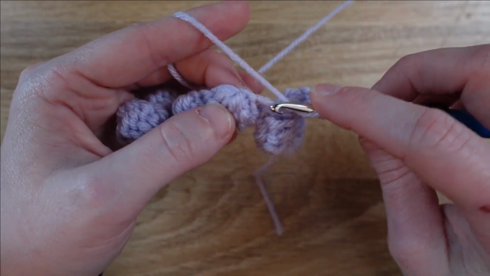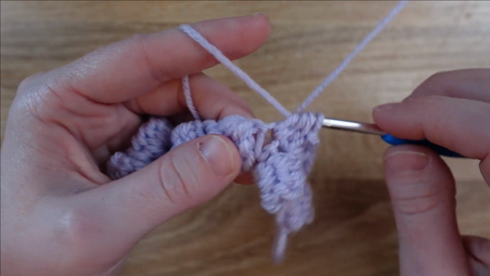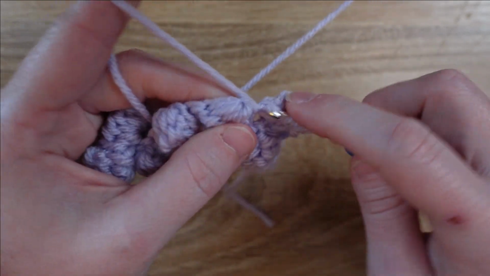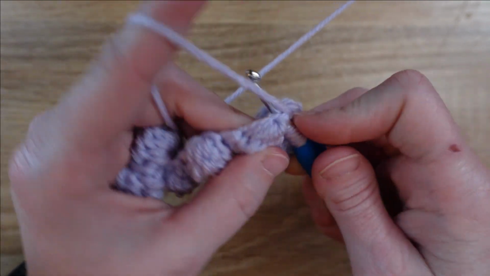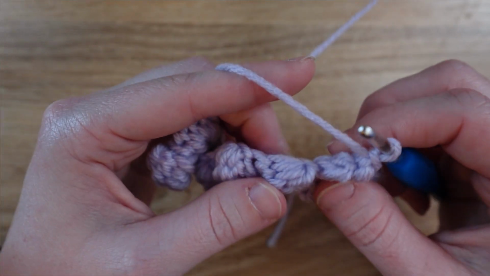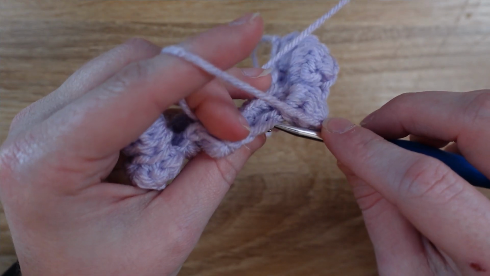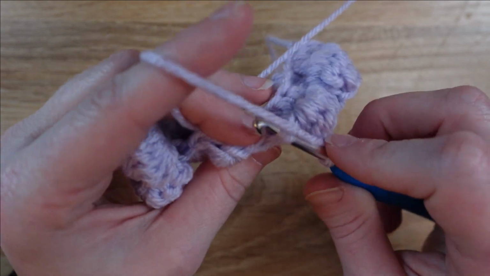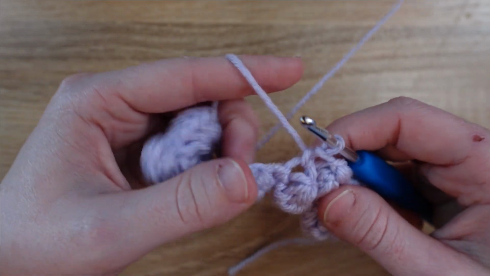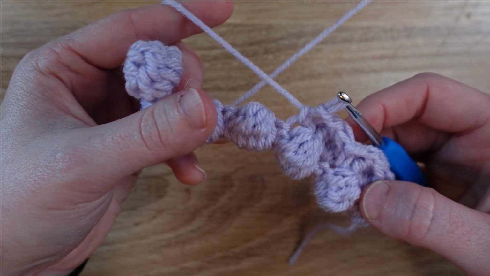So we'll repeat that pattern of adding a bobble stitch, and then skipping over that really tight chain 1 we made here and working in this looser chain stitch for our single crochet. We'll repeat that pattern all the way until the end of the row.